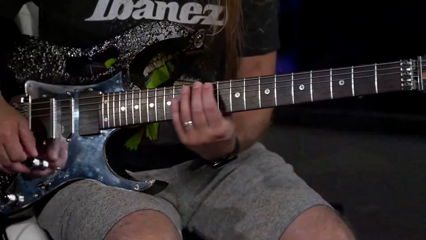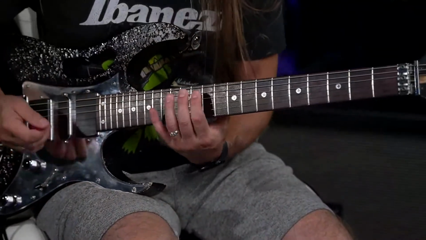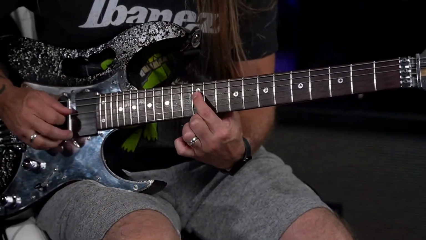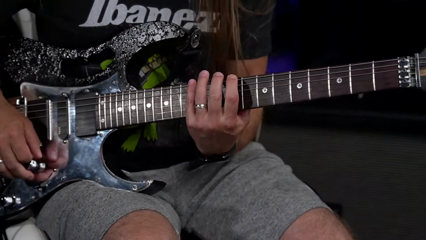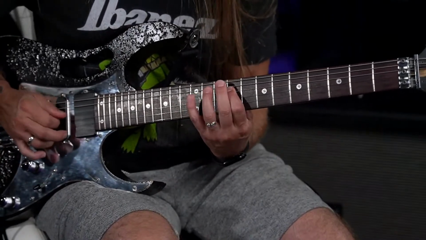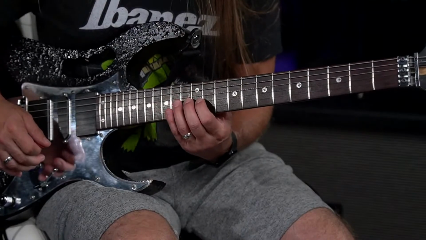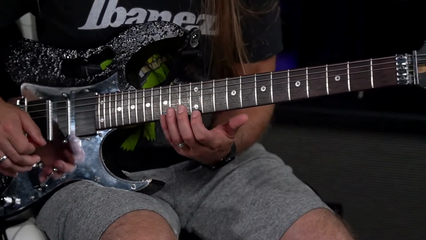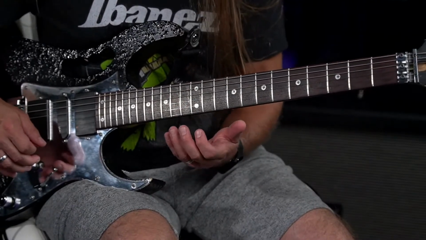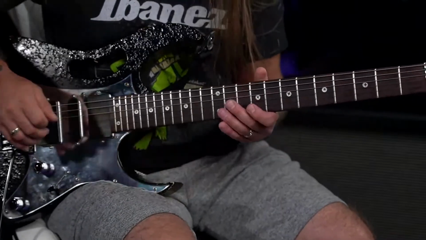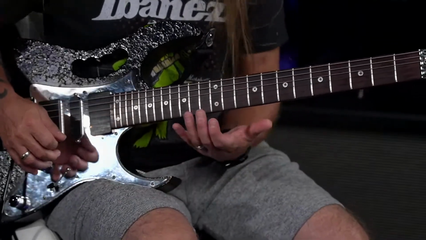Okay, so let's go over to the other side. Let's go to the minor side. Now, in the minor side, we're already playing that note that we were adding over here. So it's not a color note over on this side, but what we are going to do on this side is we're going to add something else. Now again, don't get caught up in the terminology. Don't get lost in this stuff. Just kind of have some fun with this with me.